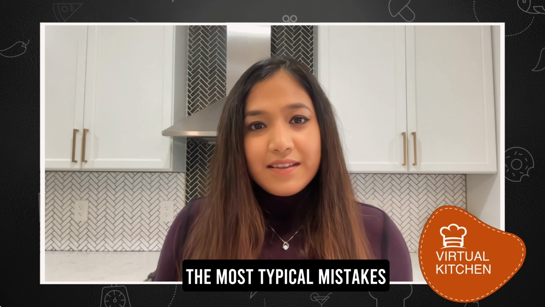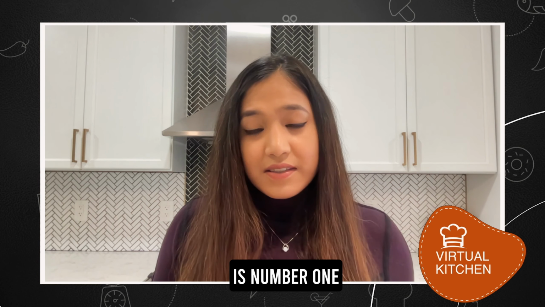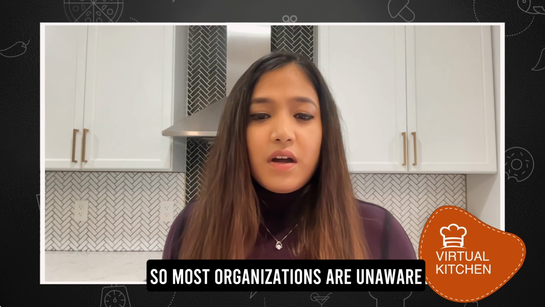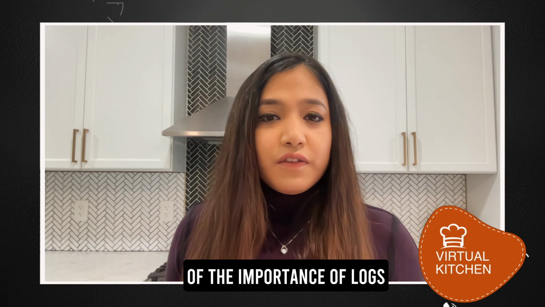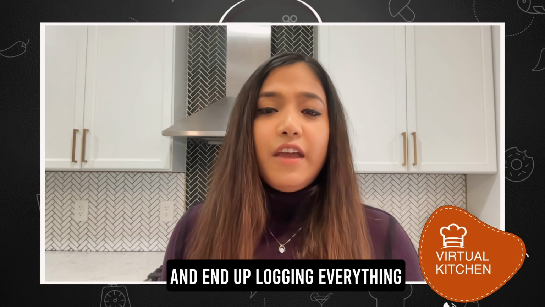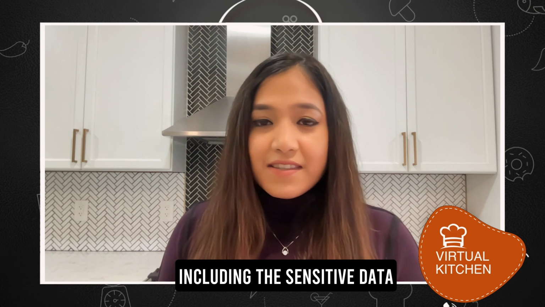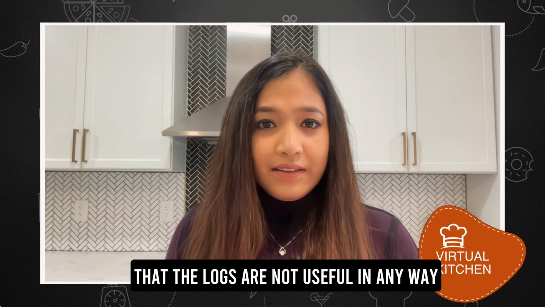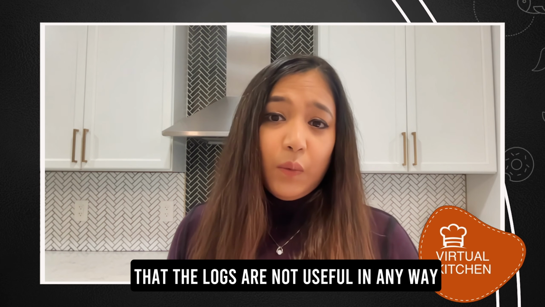And talking about the most typical mistakes that businesses make, number 1 is logging too much or too little. Most organizations are unaware of the importance of logs and end up logging everything, including sensitive data and PII, or sometimes the logged information is so little that the logs are not useful in any way.